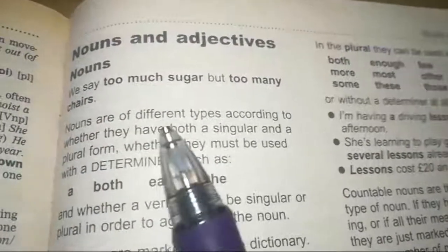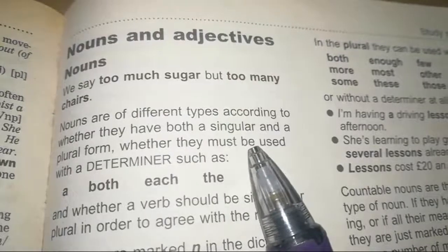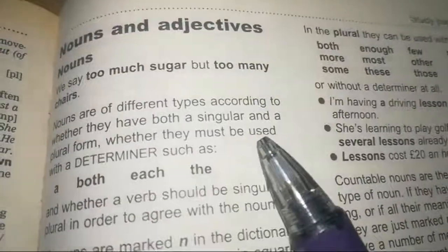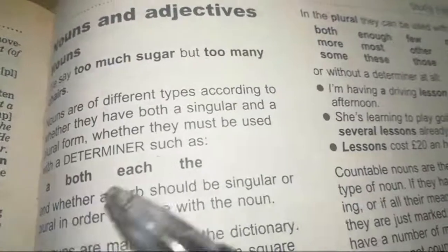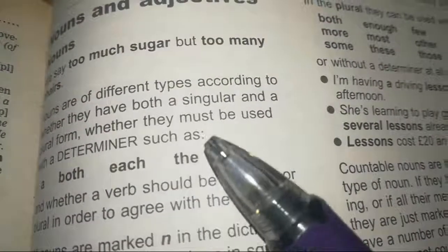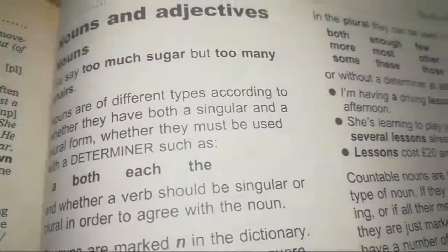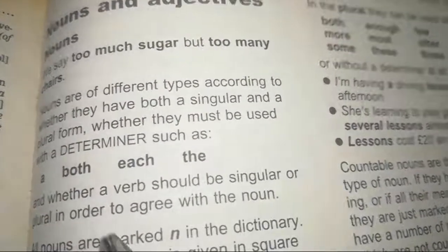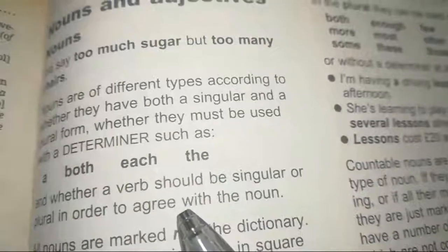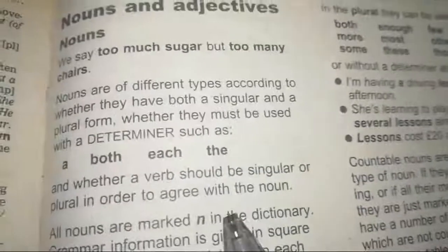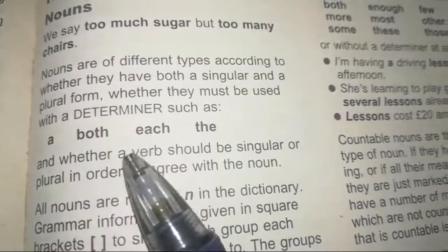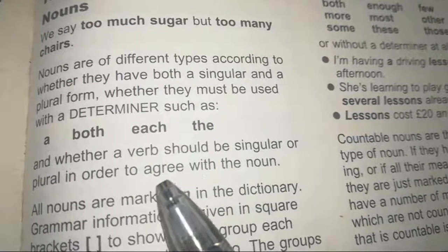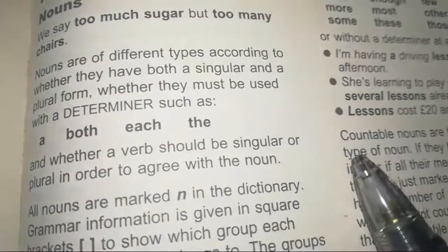Nouns are of different types according to whether they have both a singular and a plural form, whether they must be used with a determiner such as a, both, each, the, and whether a verb should be singular or plural in order to agree with the noun.